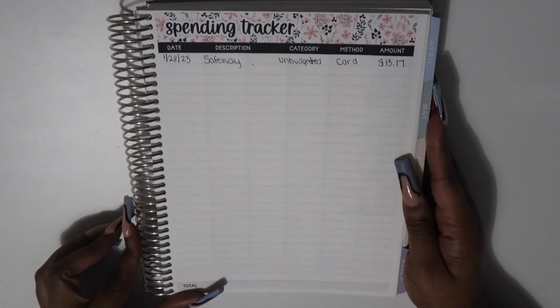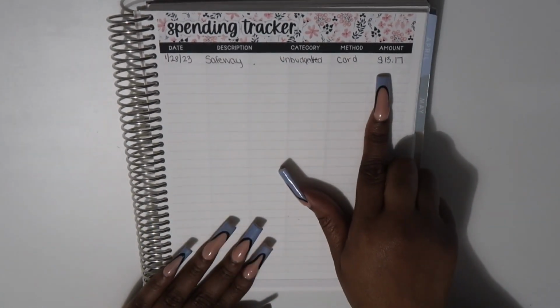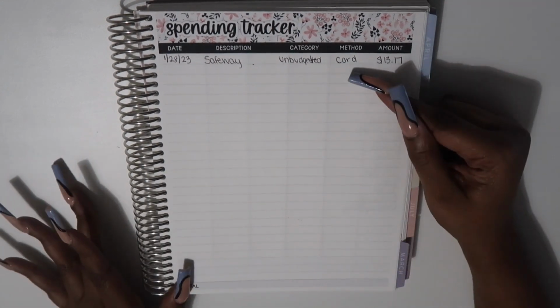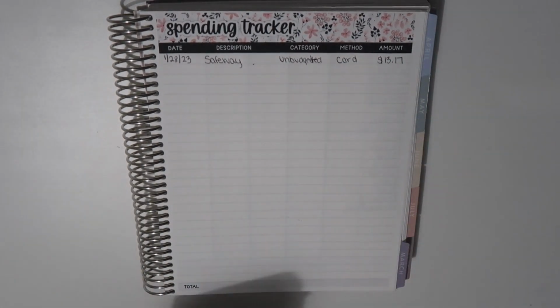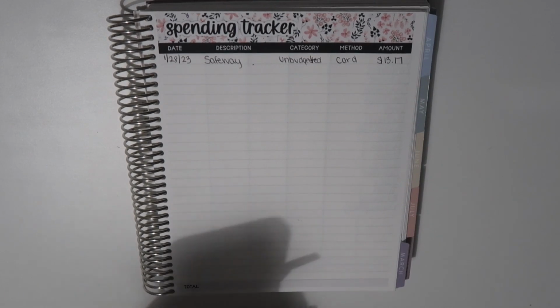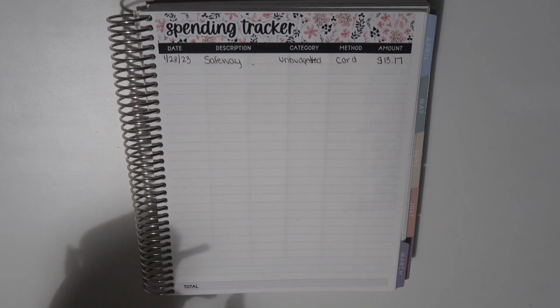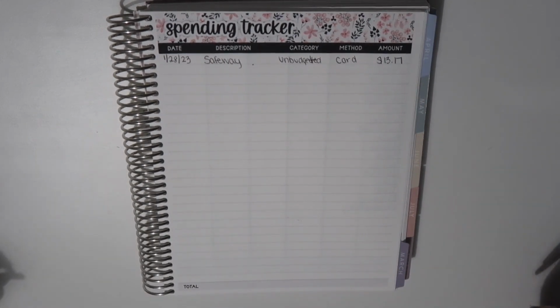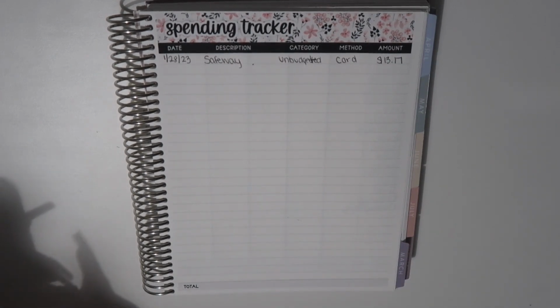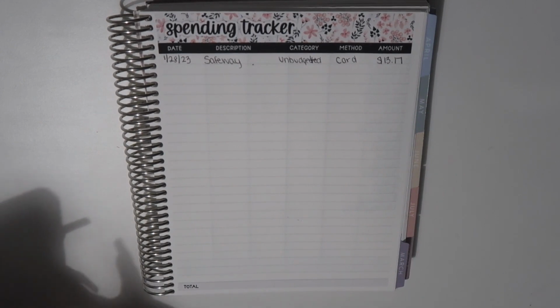Next, I have my spending tracker. I've already put some spending that I know I've done and spent on my card, and this was all as of the 28th. I'm trying to track what I spend on my debit card because I'm trying to create an account buffer, so I don't want to just keep swiping my card. I really want to make sure I'm spending what I'm allowing myself to, but I also want to keep track of when I do swipe my card, so I can see if I'm spending on things that I probably shouldn't.